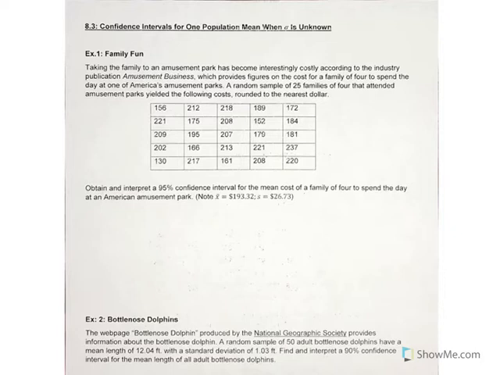Note, very important information. X bar, that's your sample mean, is already done for you. It's $193.32. And I need you to see that it says s equals $26.73.